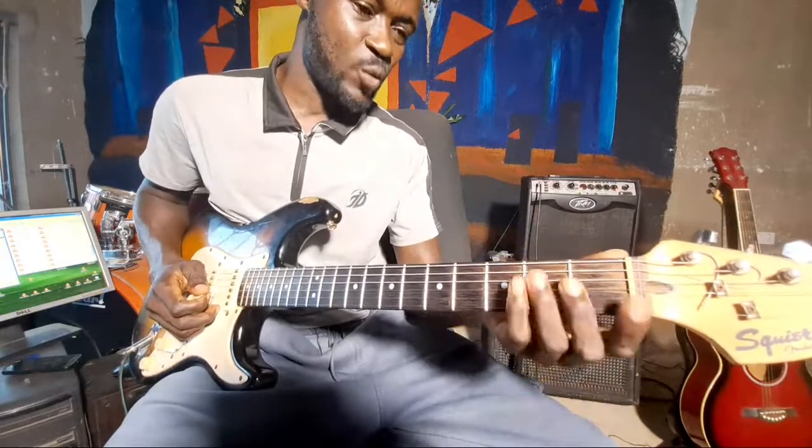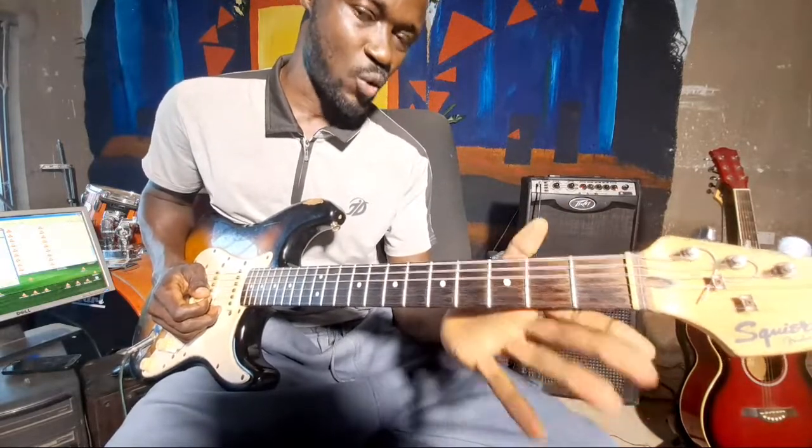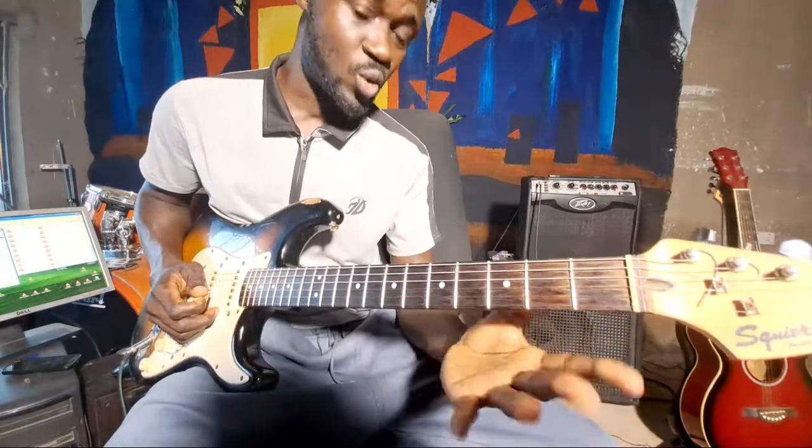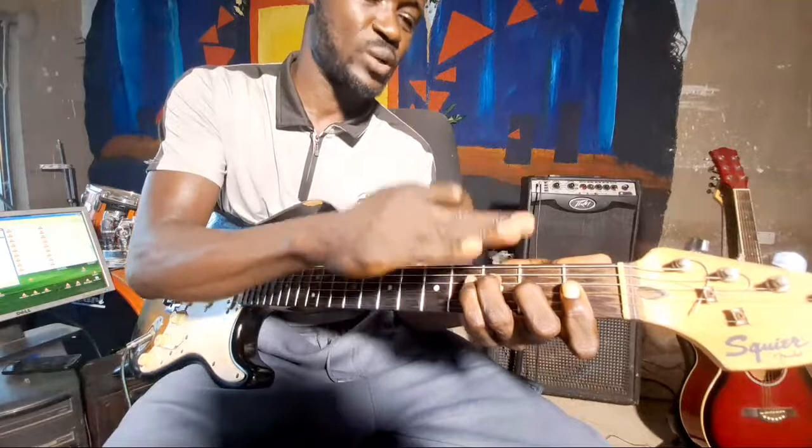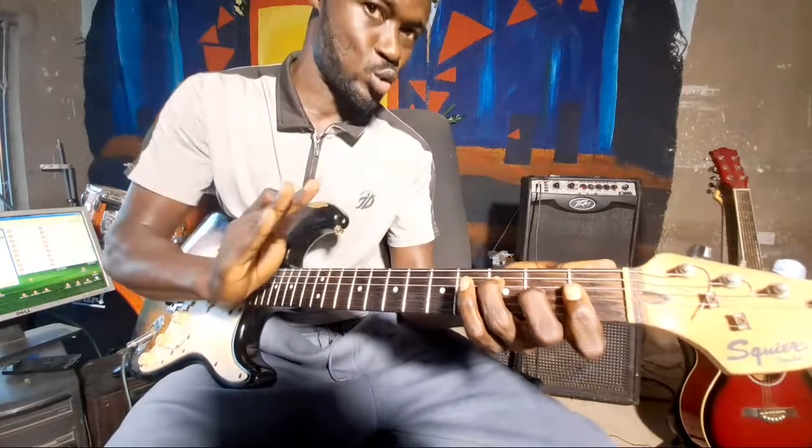So it's within this space that we are creating the chord. Every position we go, we must know how to play the solfege, because we use the solfege to create chords and to play solos.